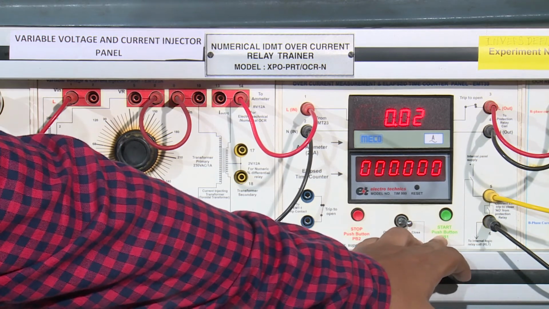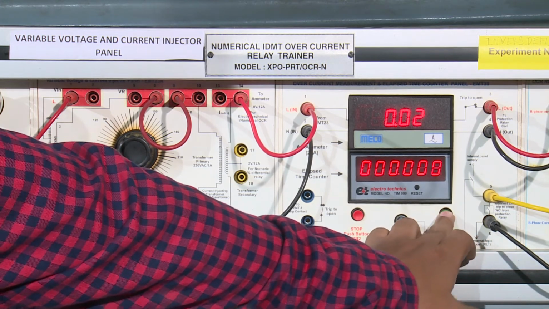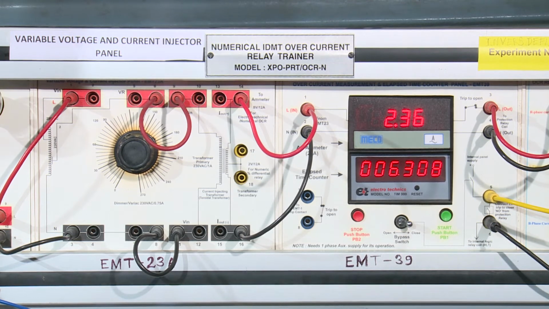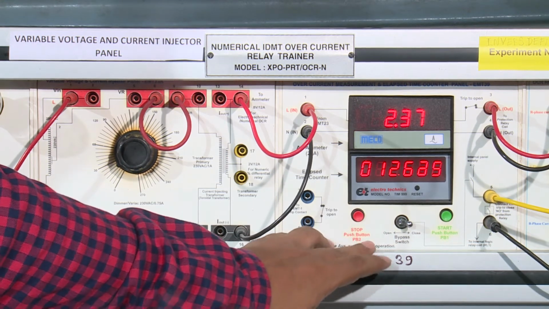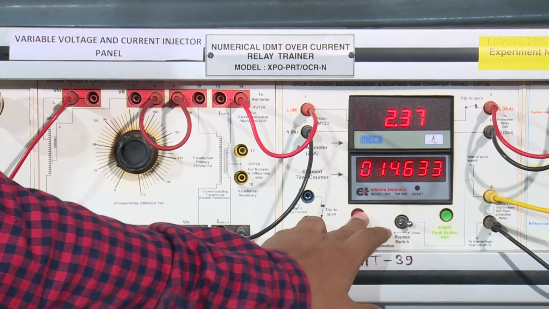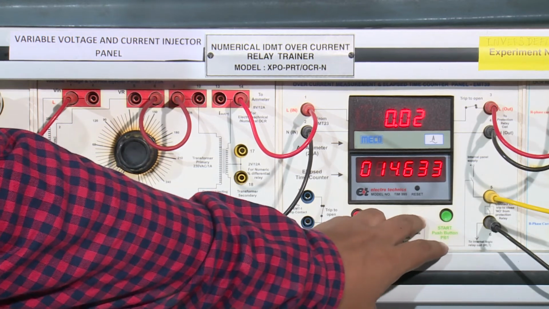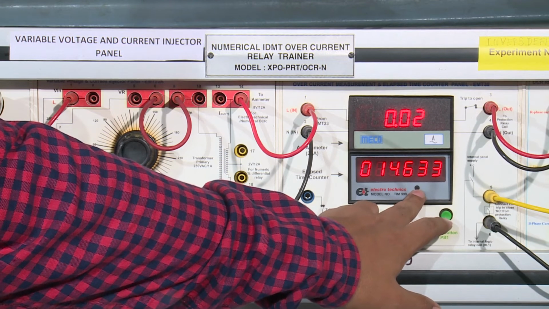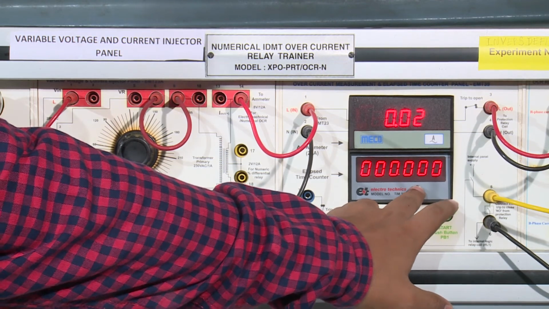Now press this start push button PB1, and now you can see that the relay is not tripping. So we will press this stop push button PB2, set this to open position, and press this reset button to reset this elapsed timer counter.